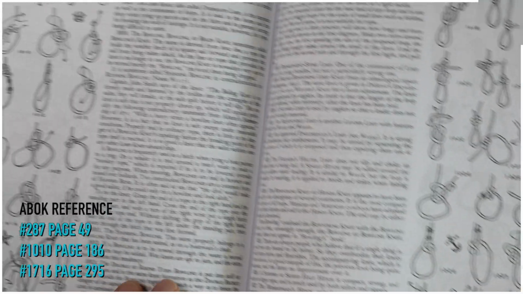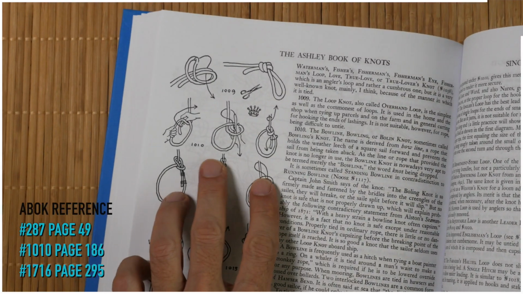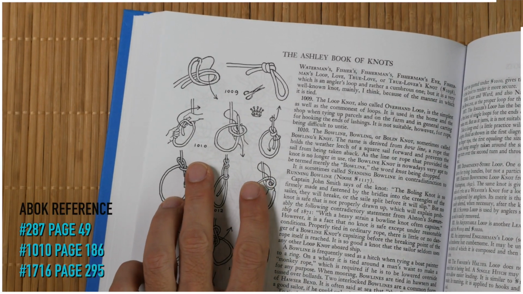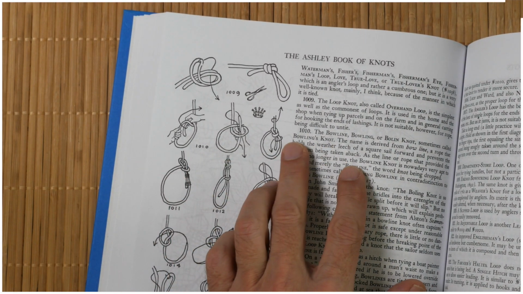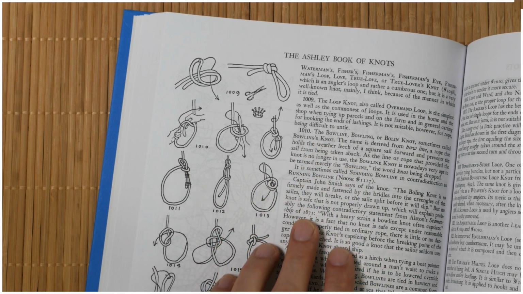You can find the Bowline as knot number 287 on page 49, number 1010 on page 186, and number 1716 on page 295 of the Ashley Book of Knots.